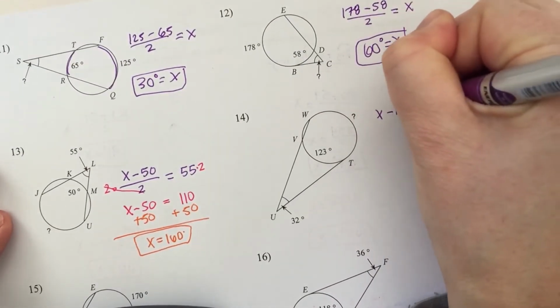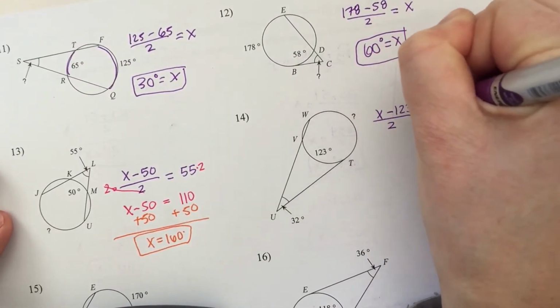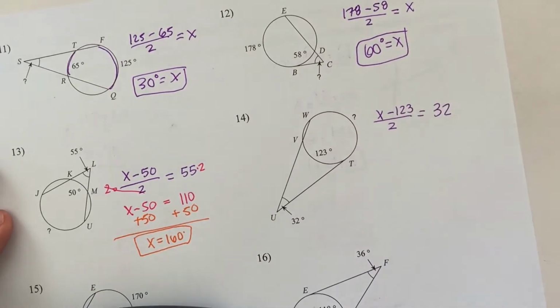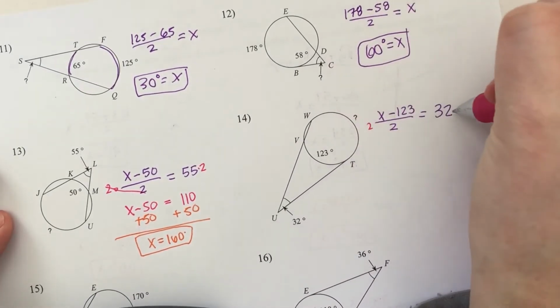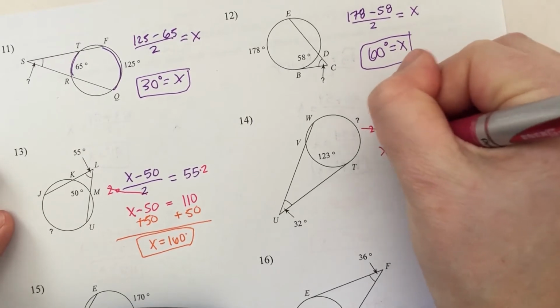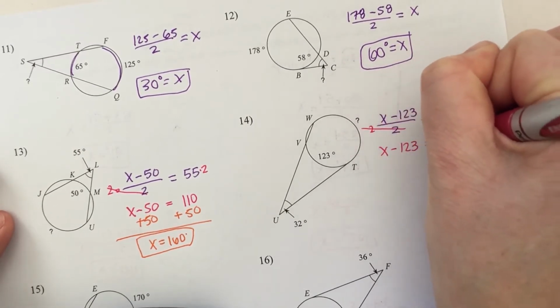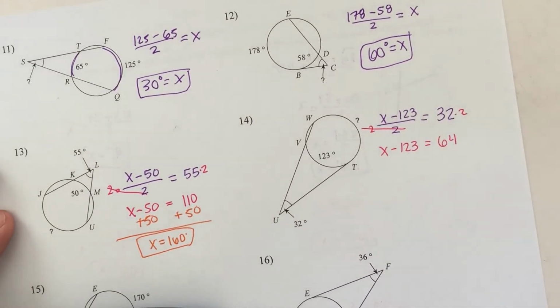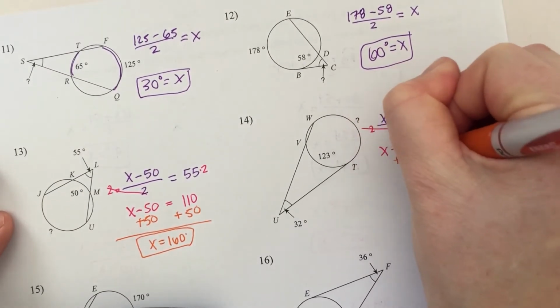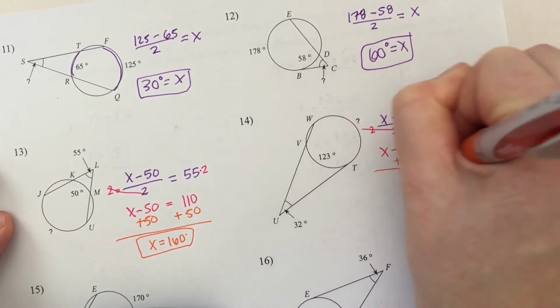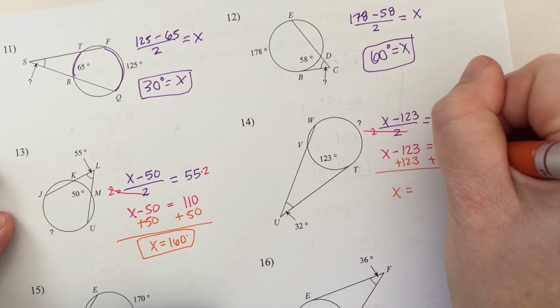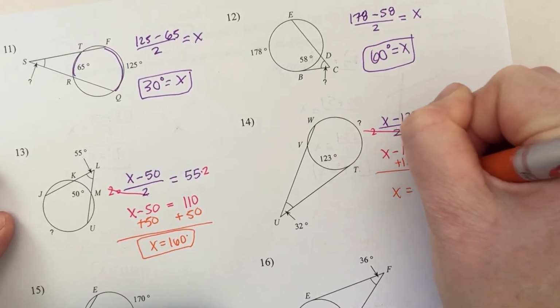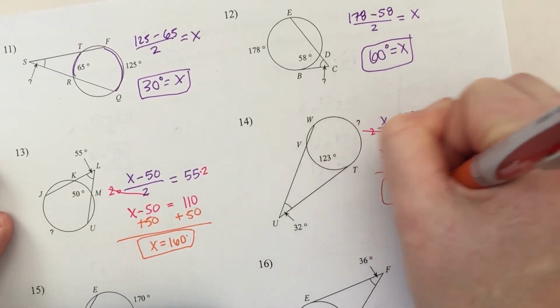Big arc minus the small arc divided by 2 equals the angle 32. Times by 2. Add the 123. And you get 187 for the big arc.